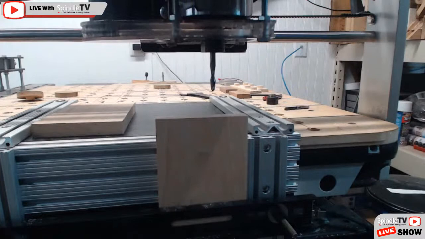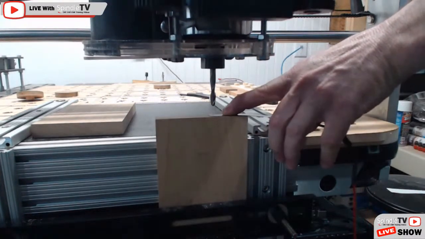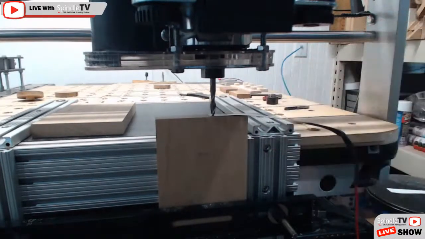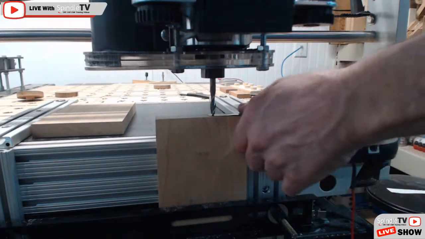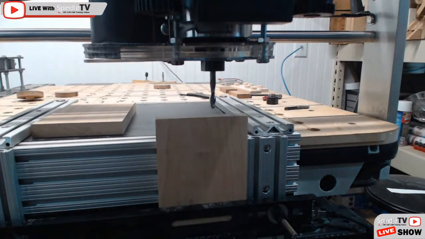And the top of my material is Z0. The machine will stop automatically when it makes contact with the touch plate. And then I can zero out the Z-axis. And then put that away.